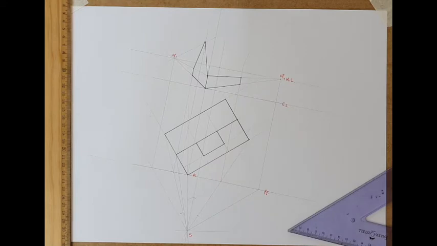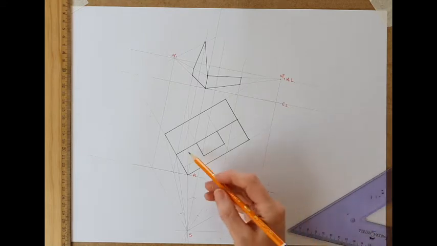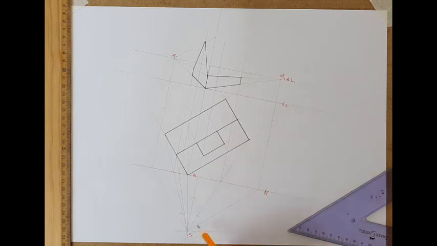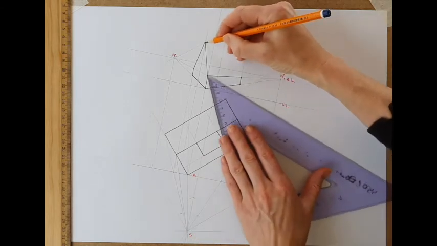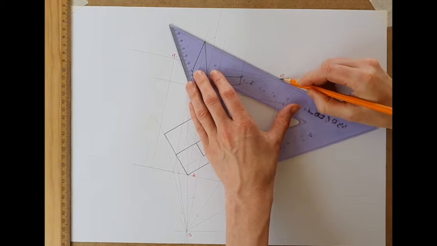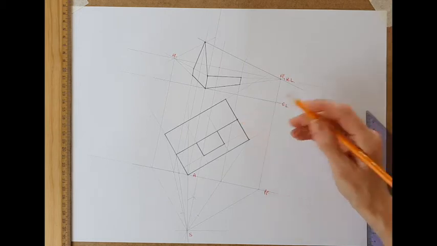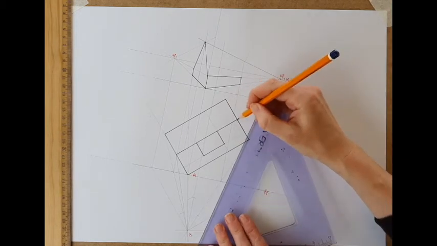There. This line from my apex is going in this direction. That's me looking parallel to it. So this line is going to come back to VP2. It'll stop coming back to VP2 here when I find that point.